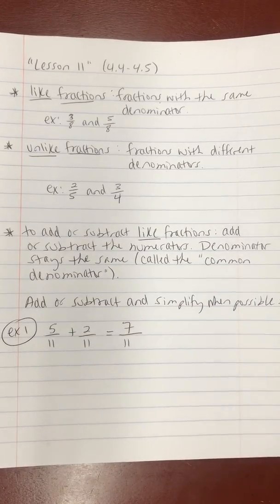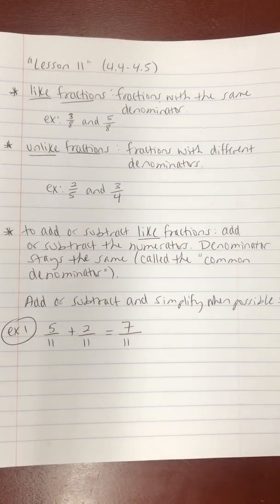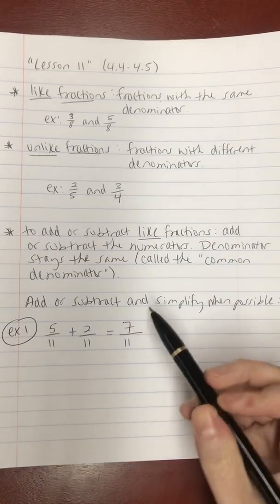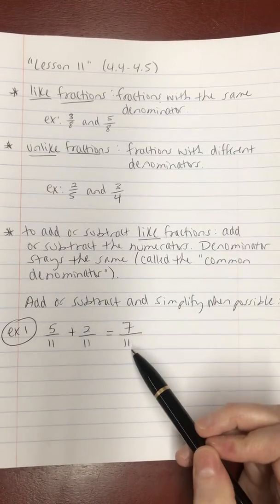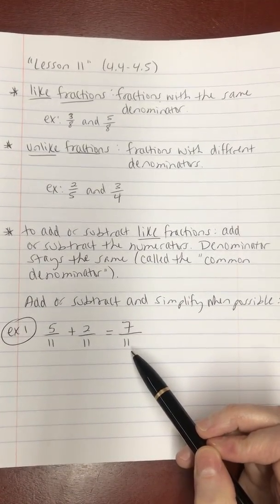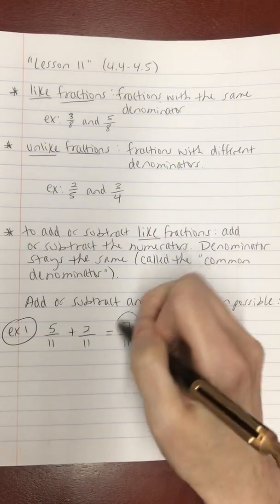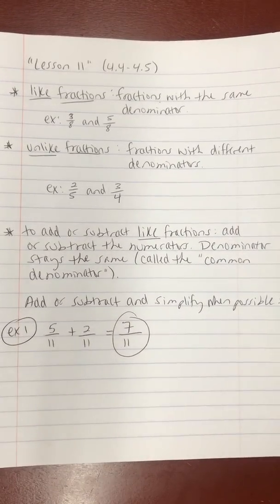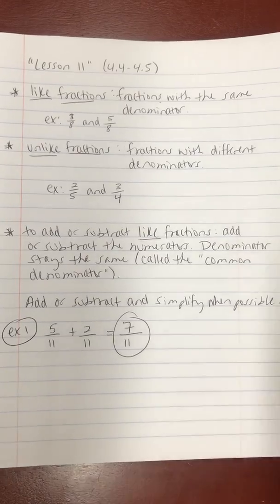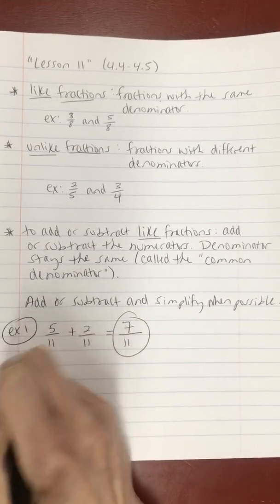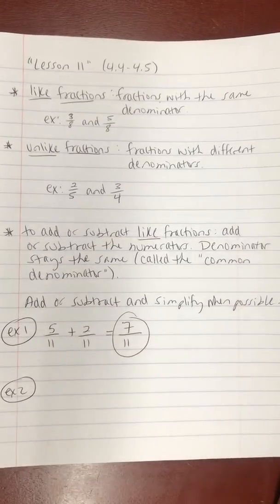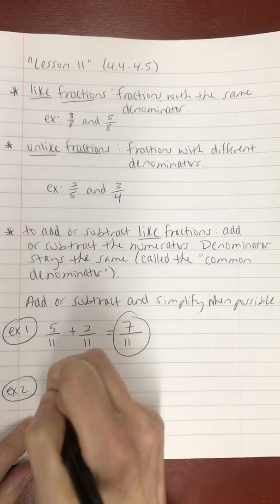Now you have to ask yourself, can you simplify? Because again, if you can, you have to do that. Can you divide something out of a 7 and an 11 other than 1? And the answer here is no, you cannot. So that is your final answer, 7/11. Okay, great. And you could check these with a calculator to make sure, but yeah, we did a great job there.